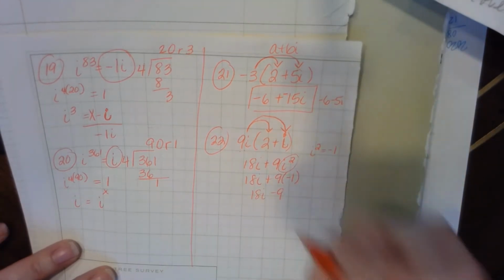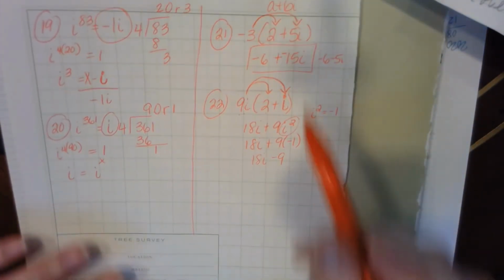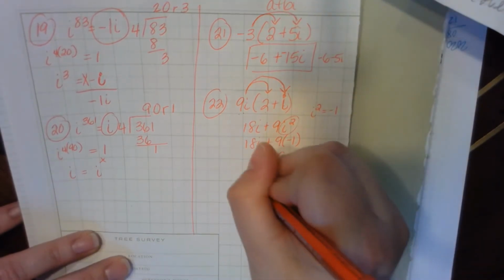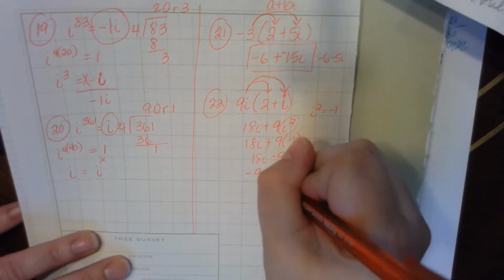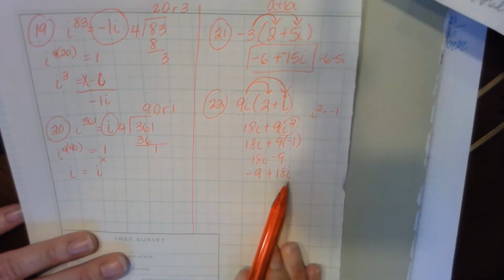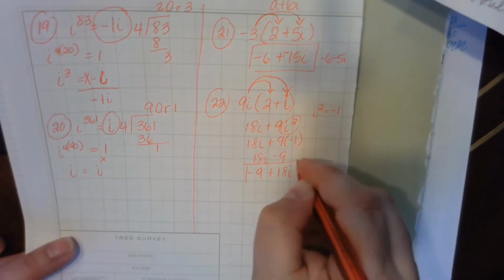18i minus 9, but don't forget we have to be in a plus bi order, so I have to have the -9 first, then I'm going to add 18i. a plus bi, and that's your answer.